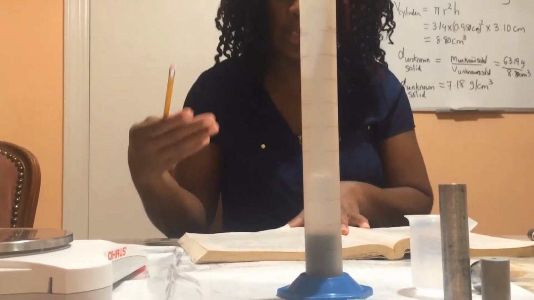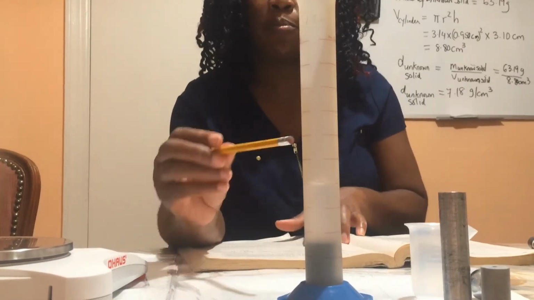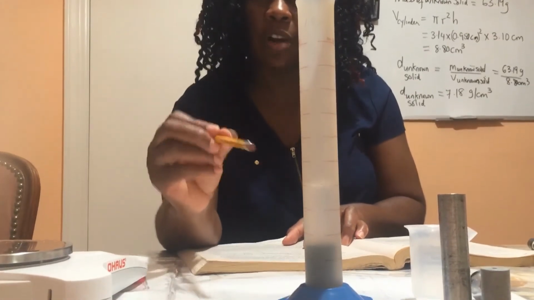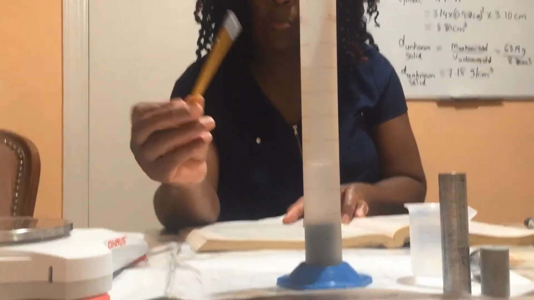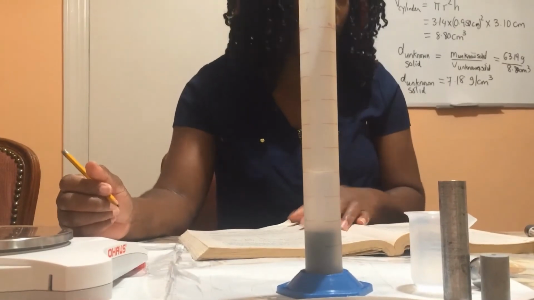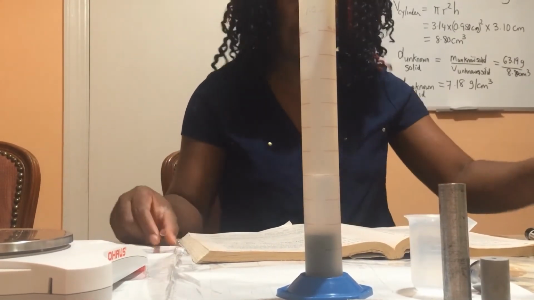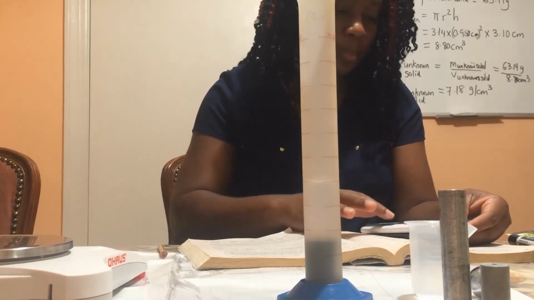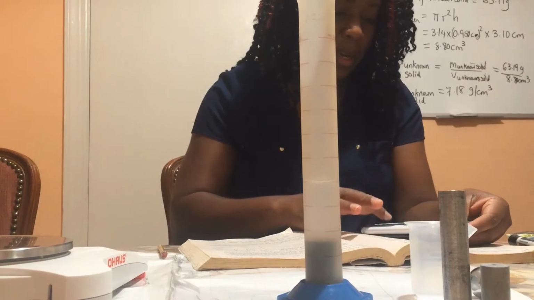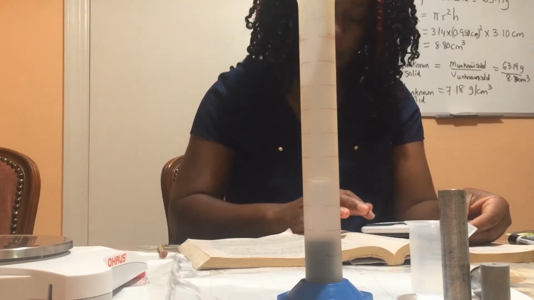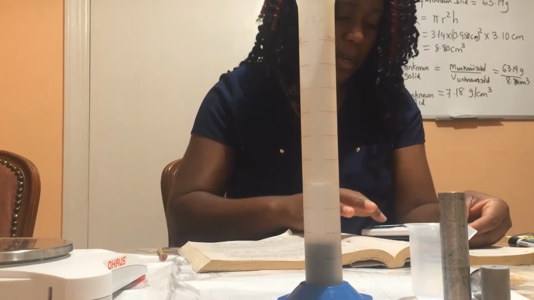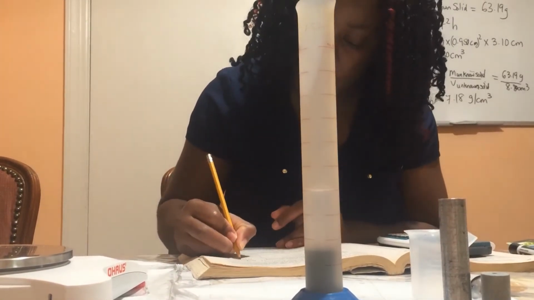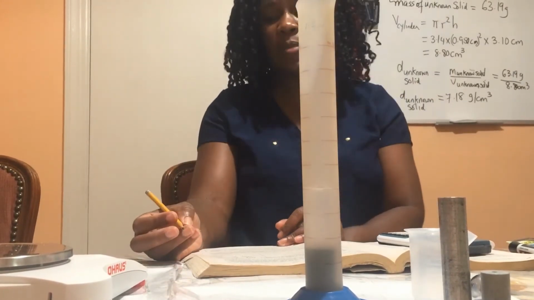Now the volume of the solid is found by the displaced water method. So it's the current reading minus the previous reading. So I'm going to take 31.9 from 40.9. So I'll just go ahead and say 40.9 minus 31.9, and that gives me 9.8 cubic centimeters.